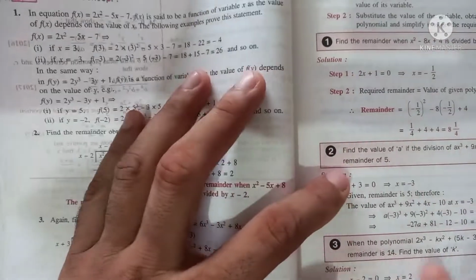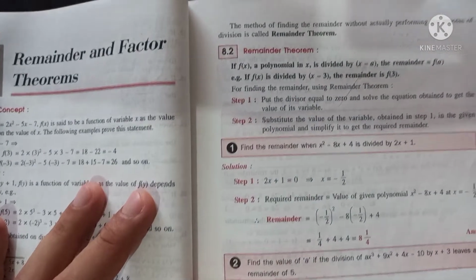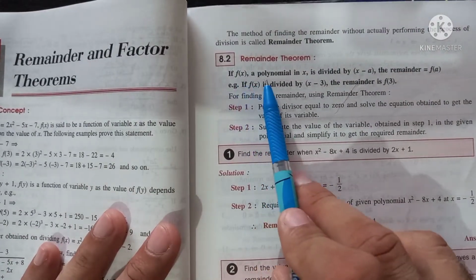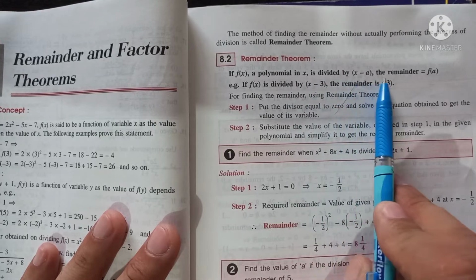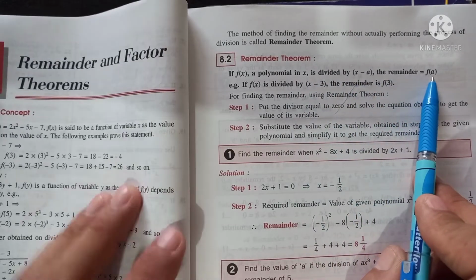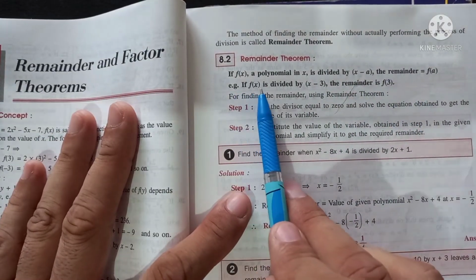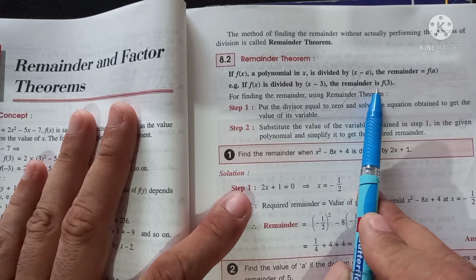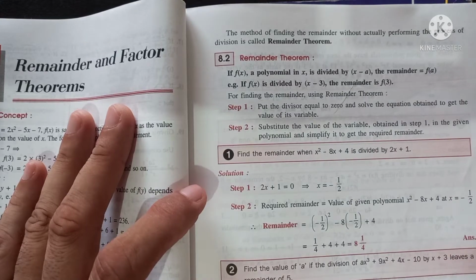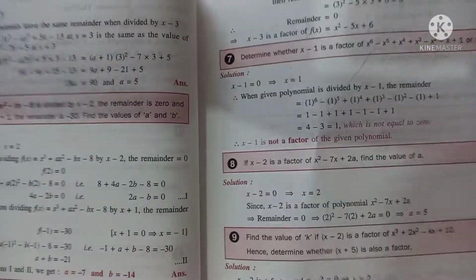So we can state the remainder theorem as: if f(x) is a polynomial in x and is divided by x minus a, the remainder is equal to f(a). For example, if f(x) is divided by x minus 3, the remainder is f(3). We can elaborate it more by taking one question from the exercise.